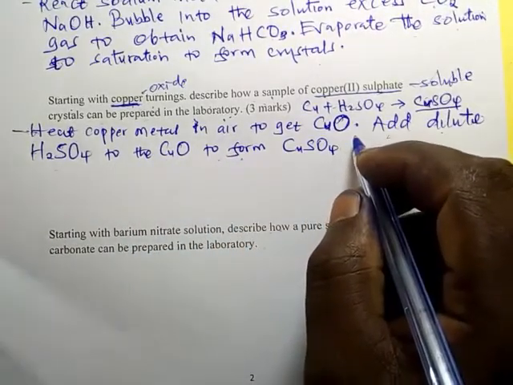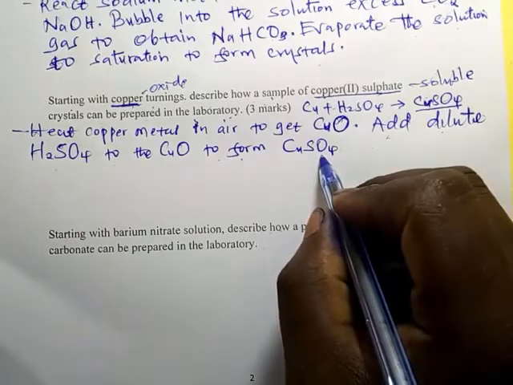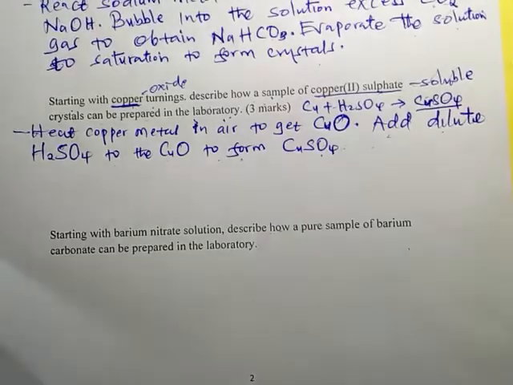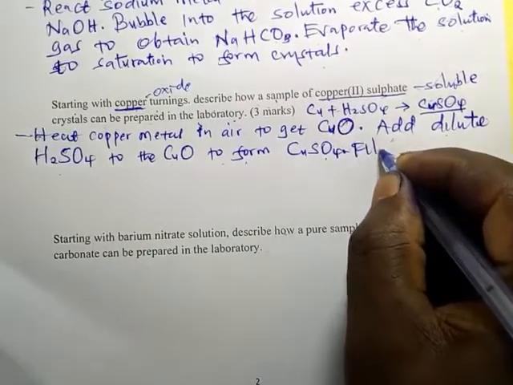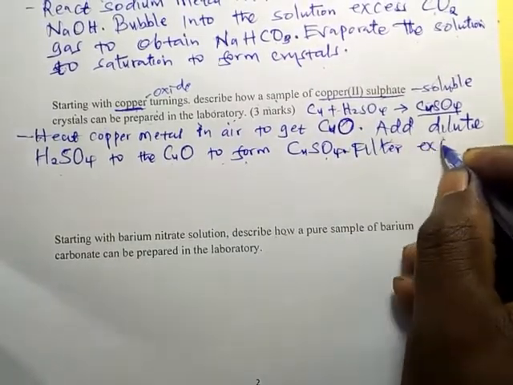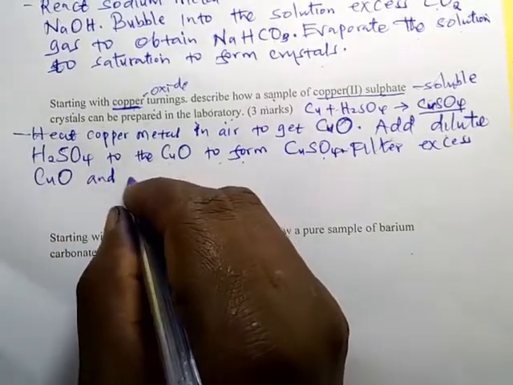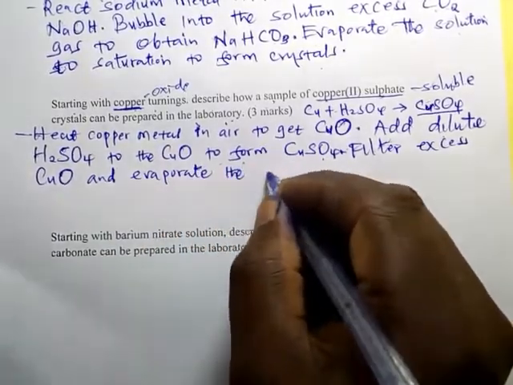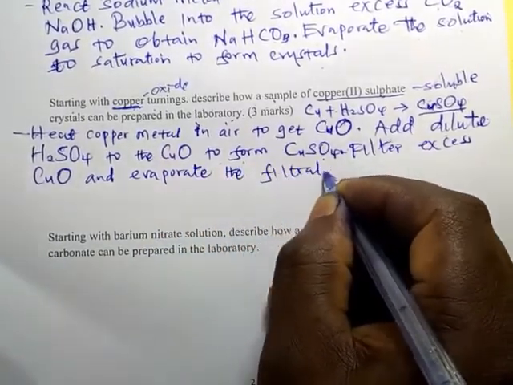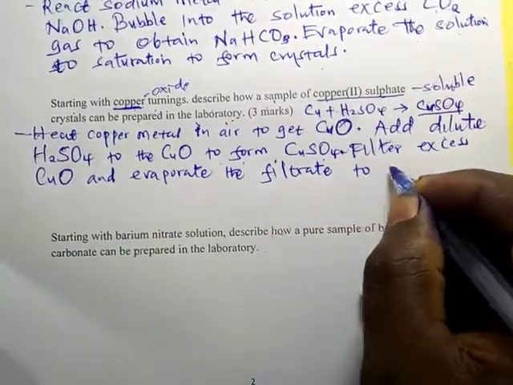Now we have the copper sulfate. Then what are we going to do with the copper(II) sulfate solution? Filter excess copper(II) oxide and evaporate the filtrate to saturation.